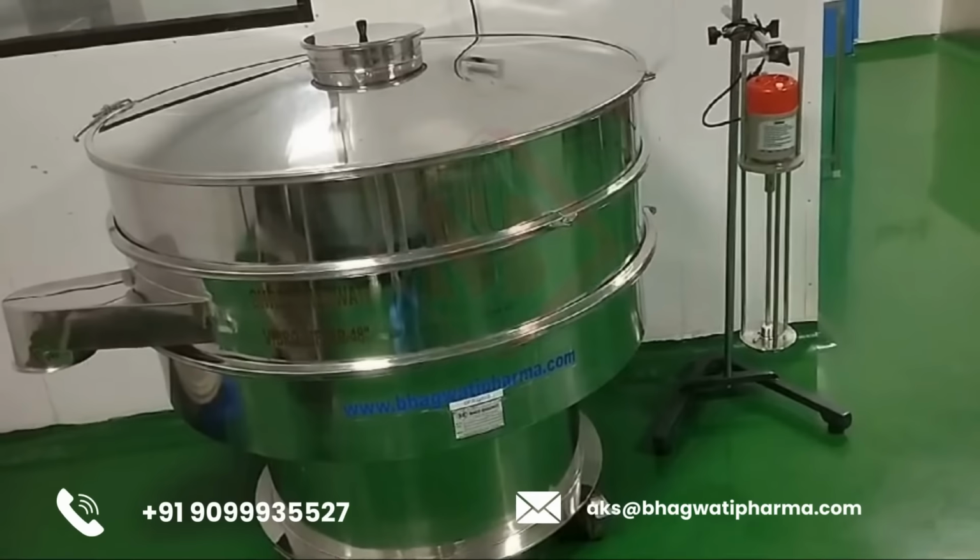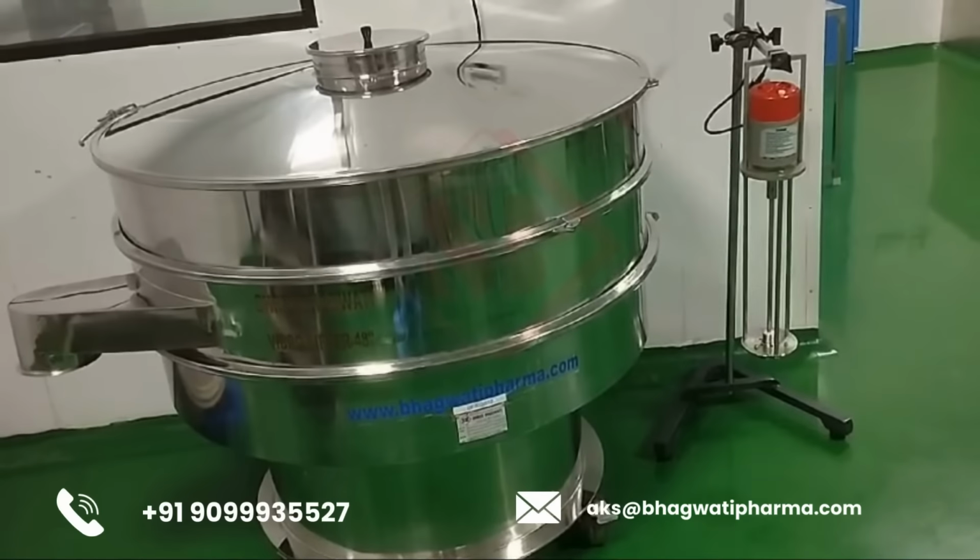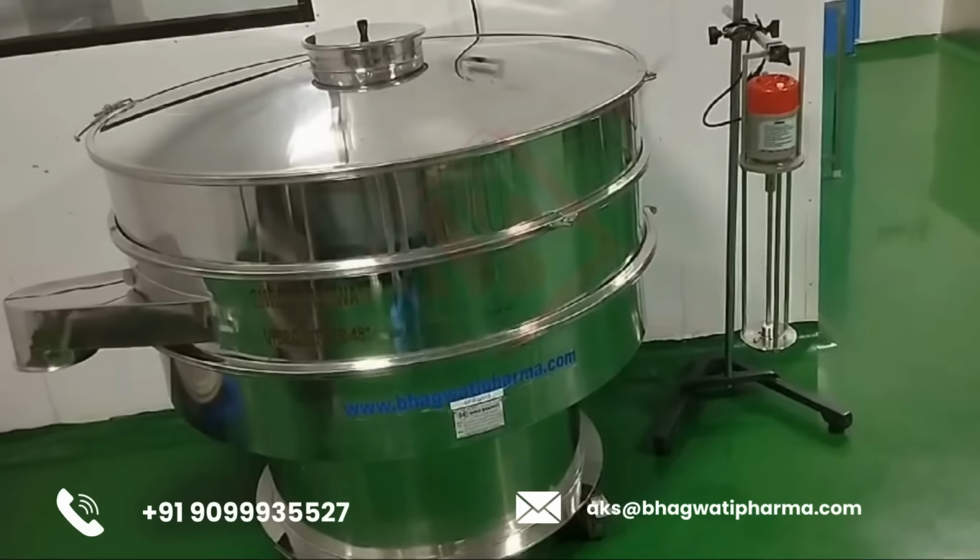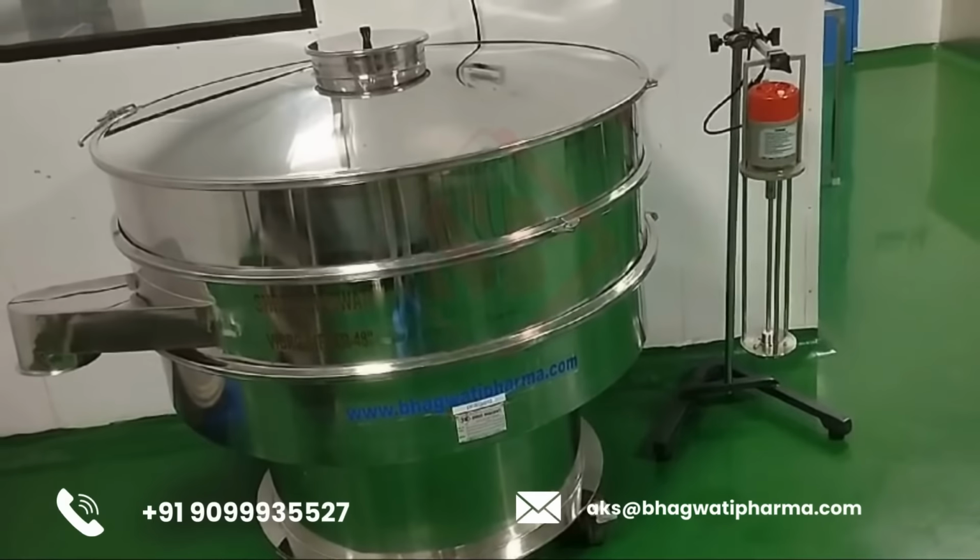In a solid-dose granulation line, a vibrosifter might be used at various stages, such as post-milling or before the final blending, to ensure that only particles of the desired size are passed.